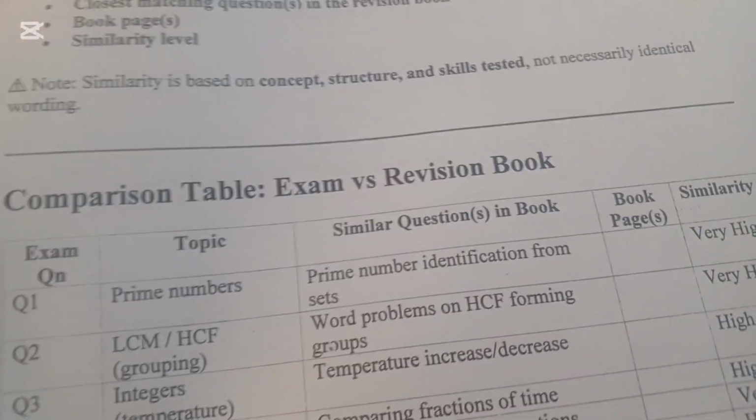That is very important. KNEC might not, and does not necessarily have to, use exact questions lifted from my book or other books, but they test the same concept, wording, skills, and everything. Now this is the comparison table.